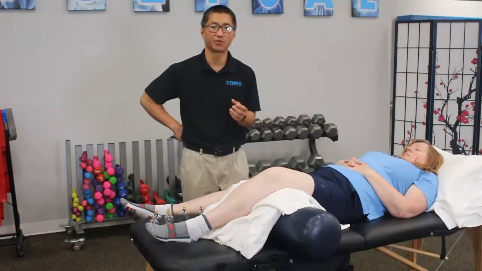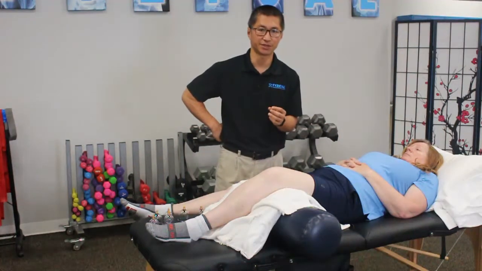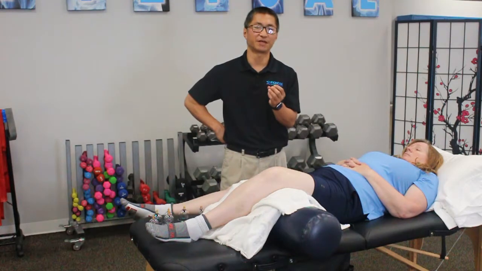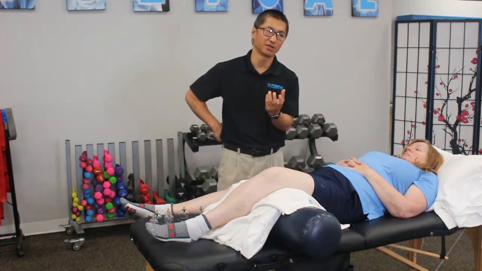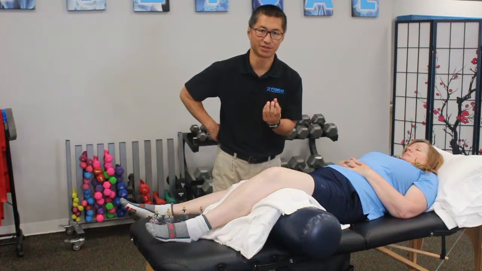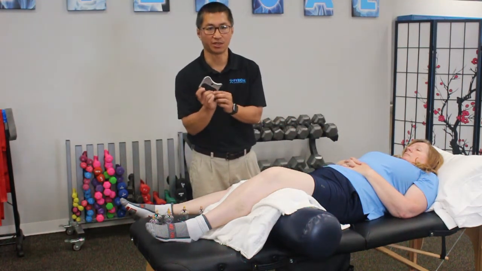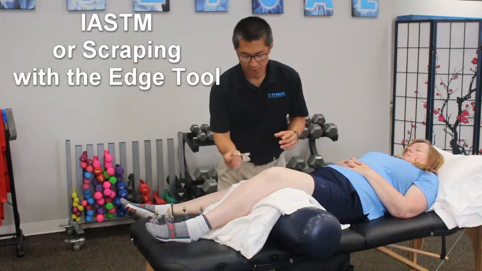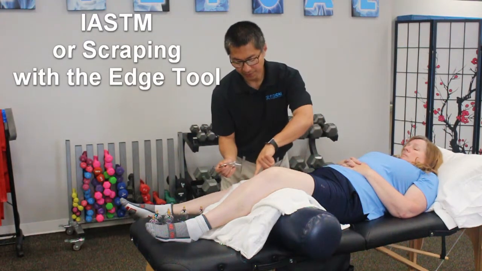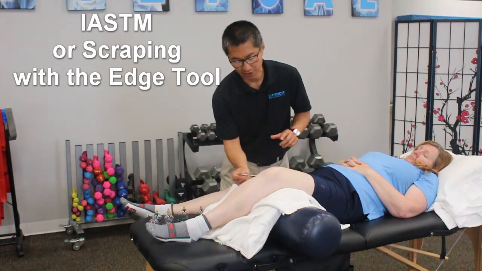So one of the first things we want to do is work on the fascial system, because when you injure yourself, the fascial system gets tight and kind of dehydrates and adheres or gets stuck to the tissues around it. So one of the first things we use is a scraping tool, and we use the edge tool, and I'm going to focus some treatment along the medial collateral ligament here itself.